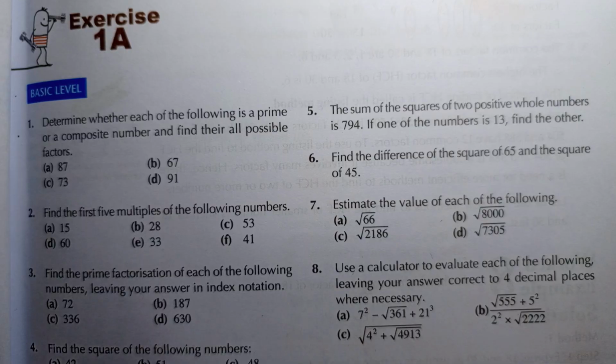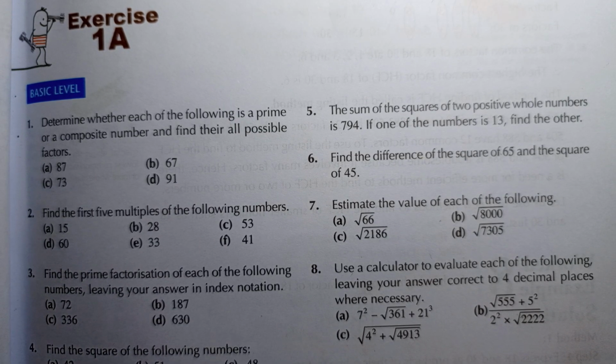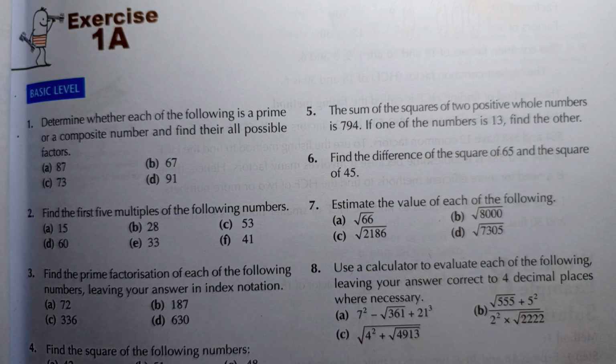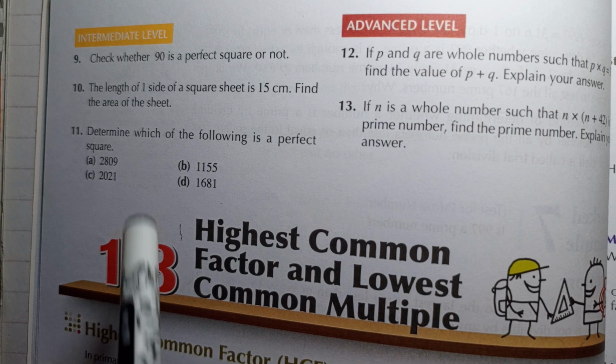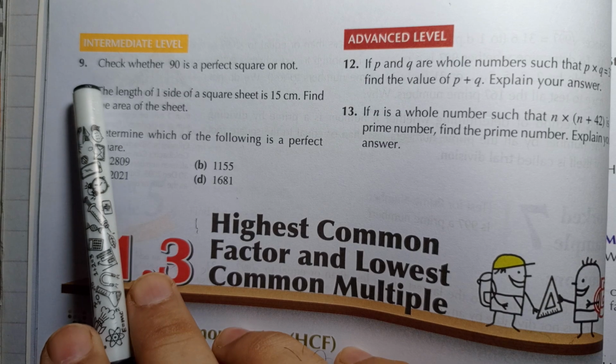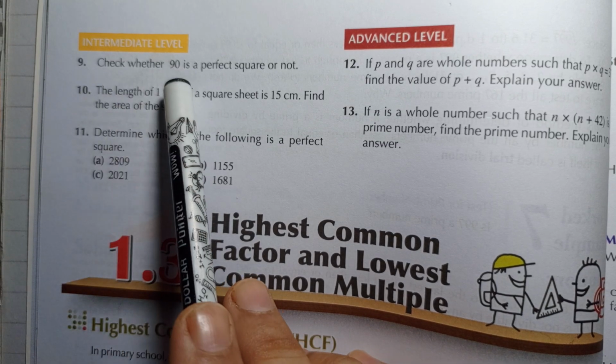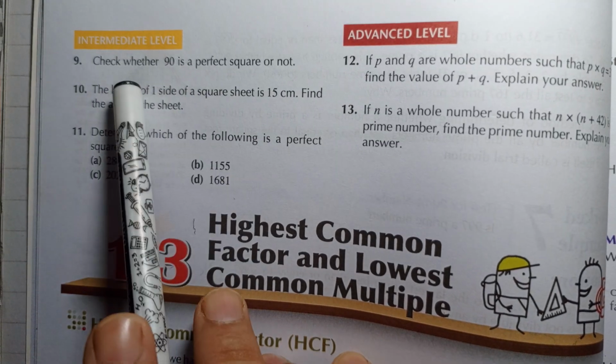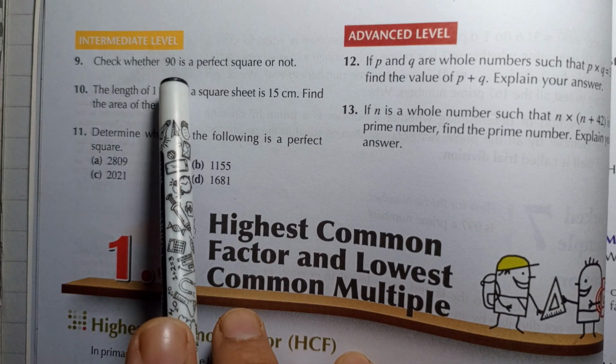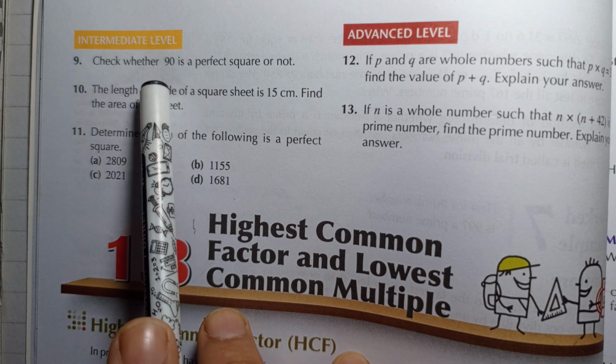I am solving exercise 1A. Dear student, I have solved all the sums up to 8. Now I am going to solve question number 9. This is for intermediate level. Question 9: Check whether 90 is a perfect square or not. We have to see whether 90 is a perfect square or not.